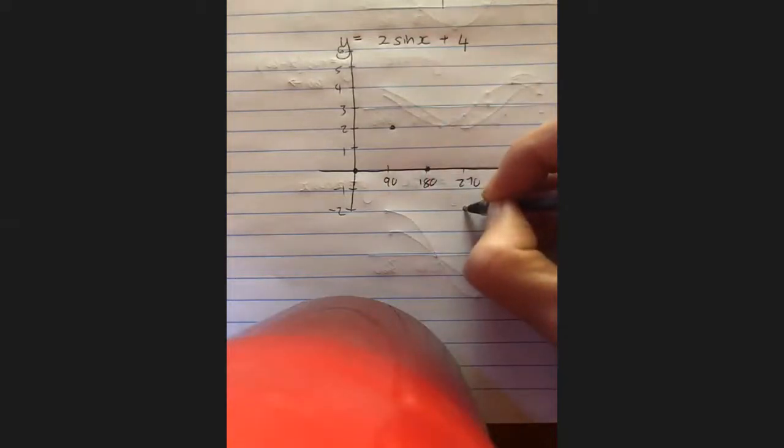What I would normally do if I didn't have a calculator, because obviously you guys can just type this into your calculator, your step 90, but I would have thought about the original sine. The original sine starts here. Because it's stretched by 2, this is what 2 sine x would look like.